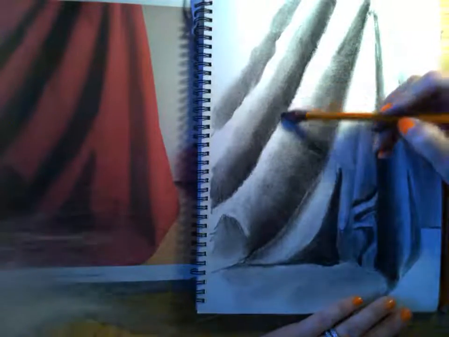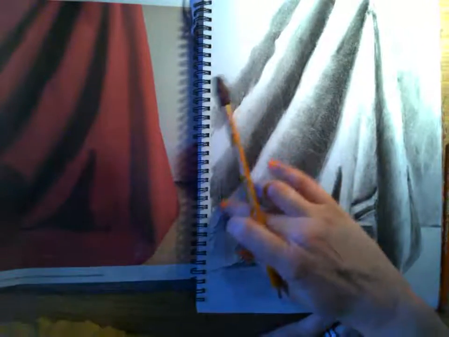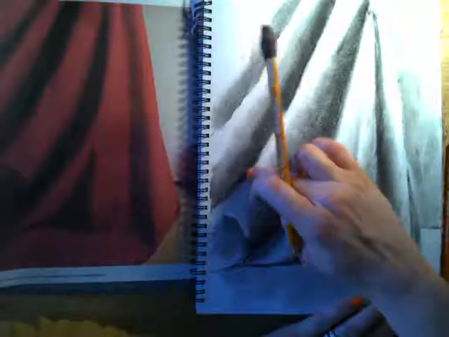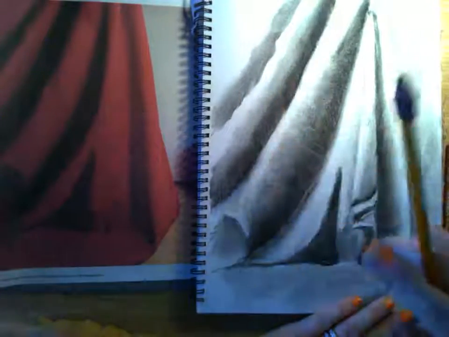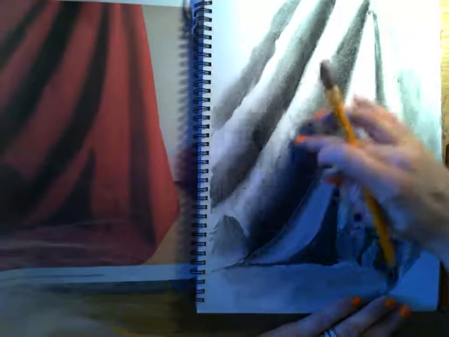And then I need to come back and clean up that edge here. There's a little bit of value here that's kind of coming down. Weird crease.